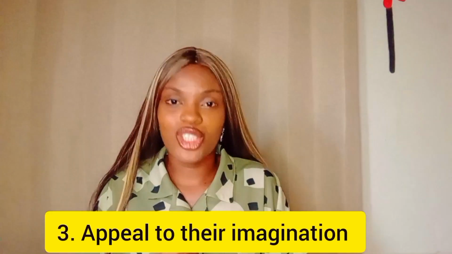The next point is appeal to your reader's imagination. Yes, when you are writing your product description, you should take into consideration what your prospects have in their heads. This is very important. Prospects usually have a mental picture of the solution that they are seeking. They know what they actually want per time. They know how they want the product to solve their problem.